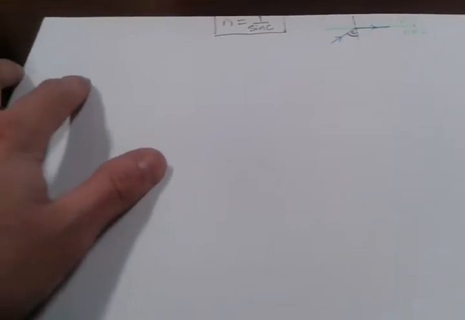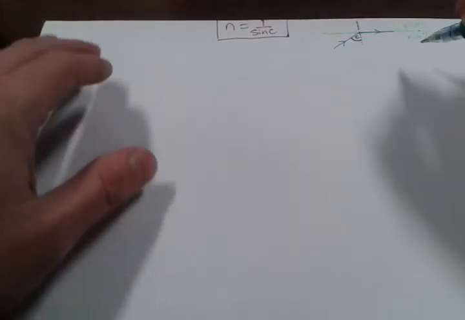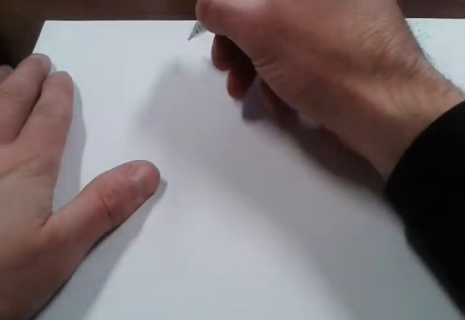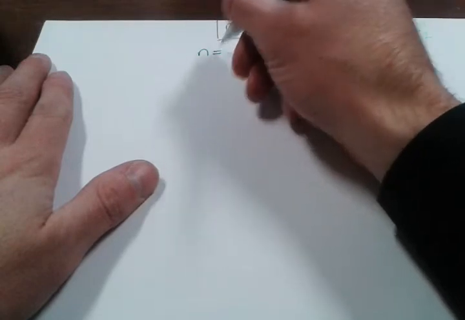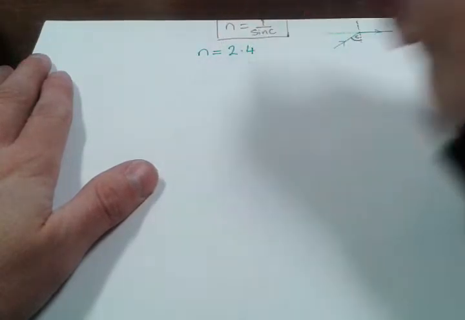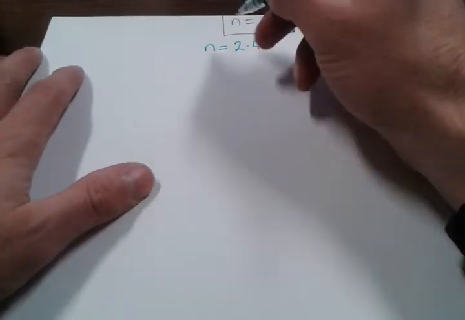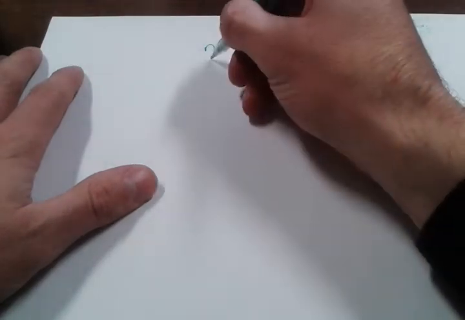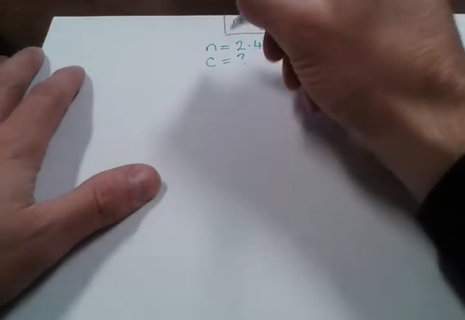So what we're going to look at is the typical type of mathematical question that comes up for this, and I'm going to use diamond as an example. The refractive index of diamond is 2.4, and remember there are no units on refractive index because it's just a ratio. The question would be, what's the critical angle? So we want to know what c equals. What is c?